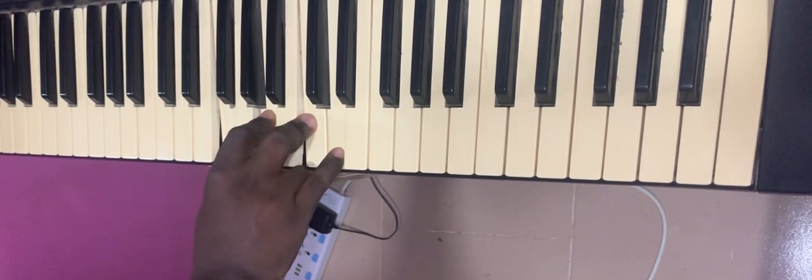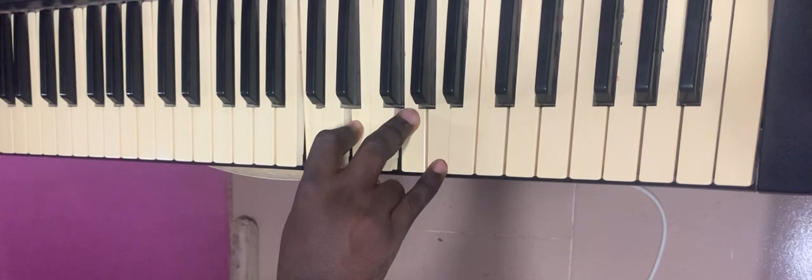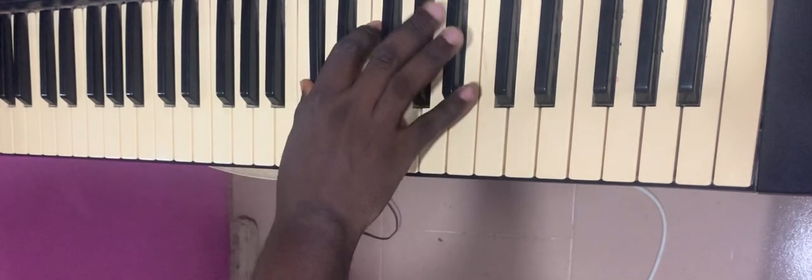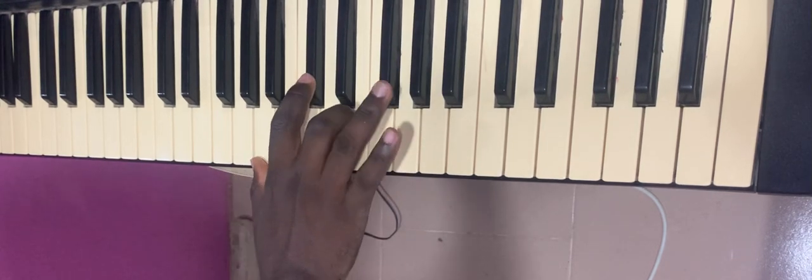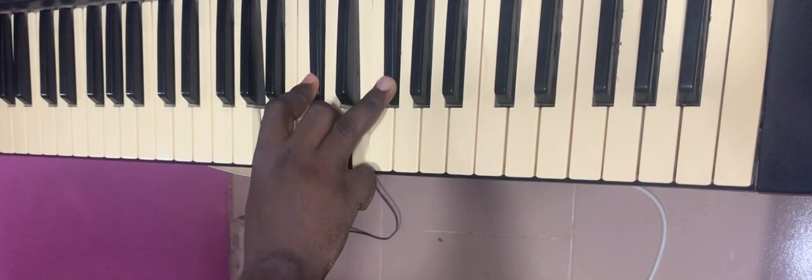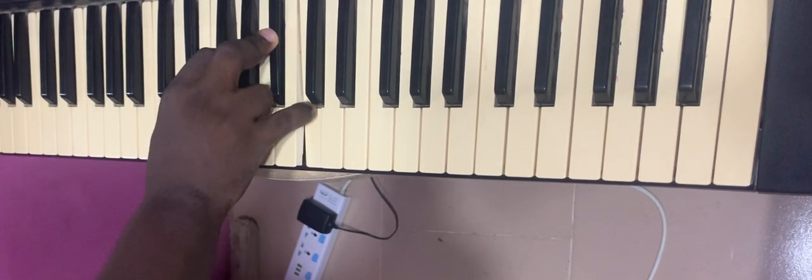So this is your F major set, C major set, your C sharp major set, your A major set, your E flat major set.